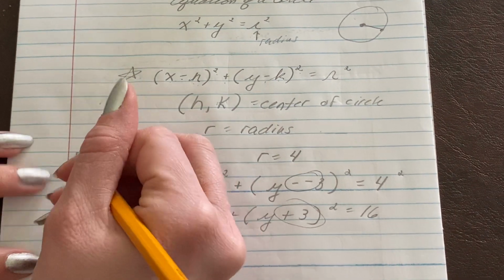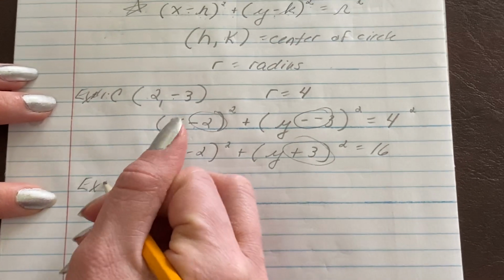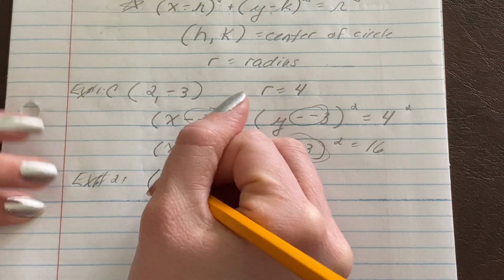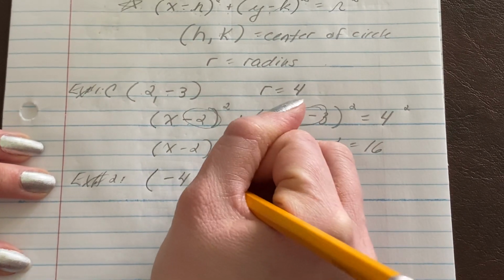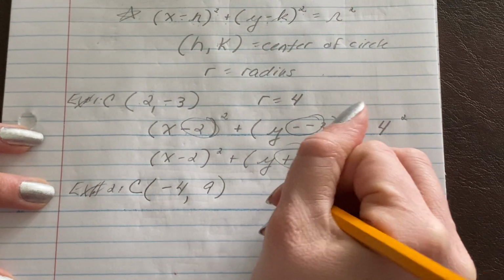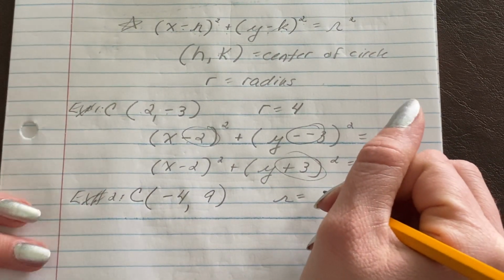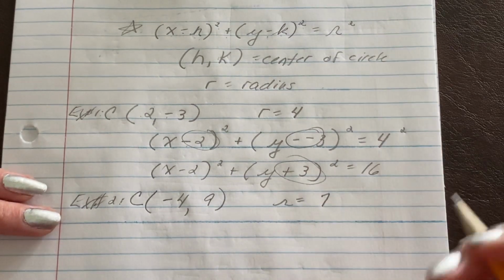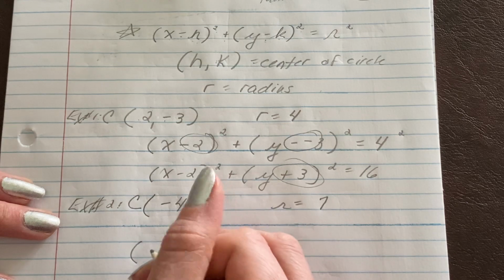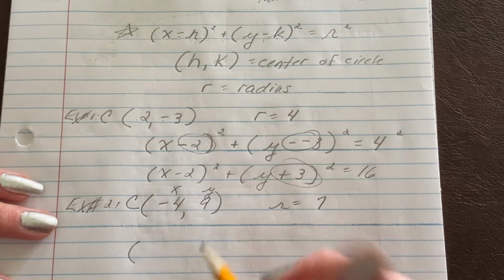All right, let's try another example. That could be example number 1. All right, example number 2. If I have (-4, 9) as my center, and my radius is equal to, we'll say, 7, we're going to plug it into the equation of a circle. So we use the x of the ordered pair and the y of the ordered pair in our formula.